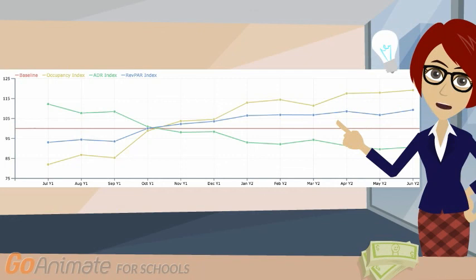So how do you know when it's time to start refocusing your strategy on rate once again and not leaving money on the table? Well, let's move on to the next slide and learn about balance index.